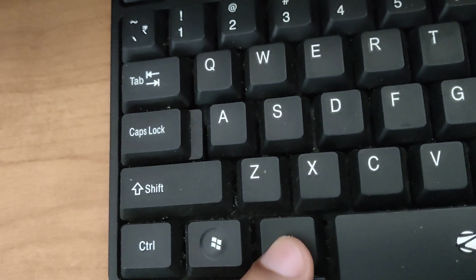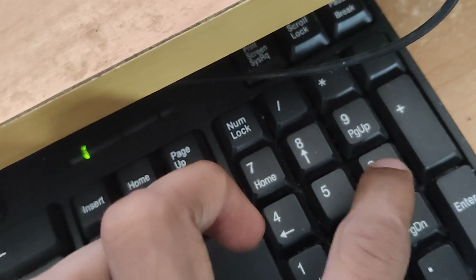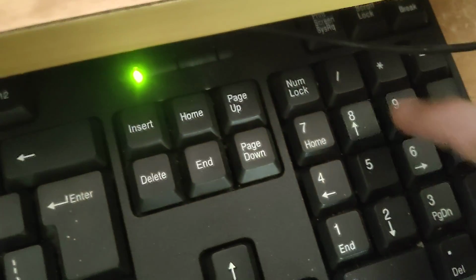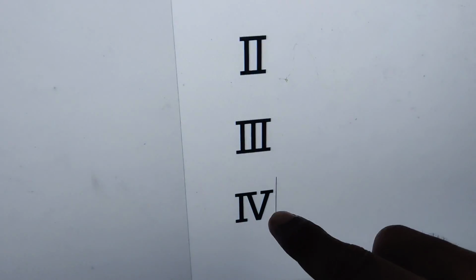Turn on the Num Lock, press and hold this Alt key, and type here 8546, then release the finger from this Alt key. The number 3 comes here, and if you type here 8547, release the finger from this Alt key, then you can see that the Roman numeral 4 comes here.